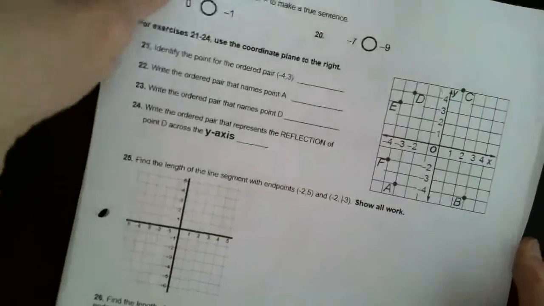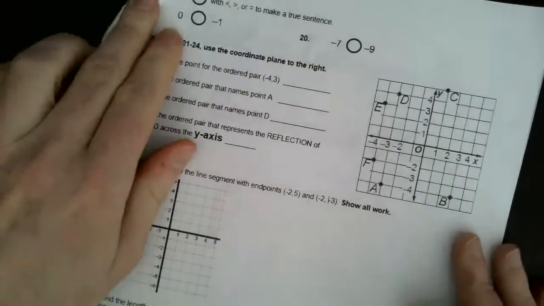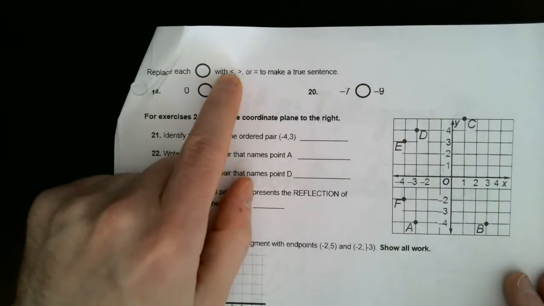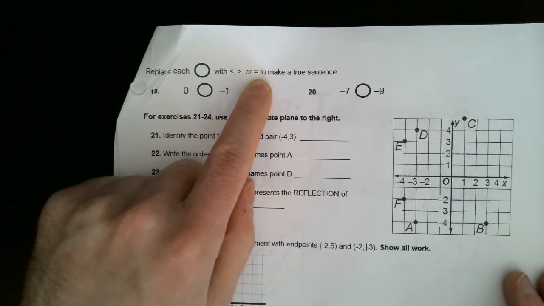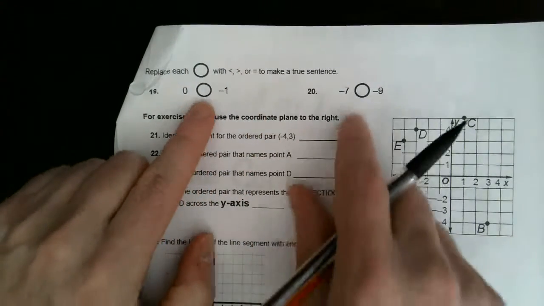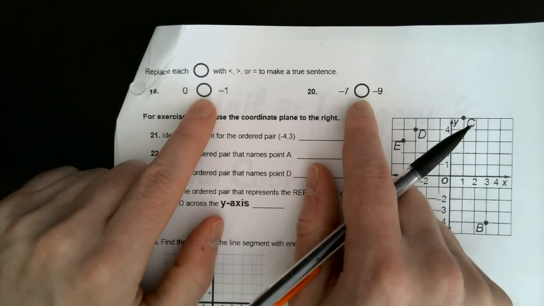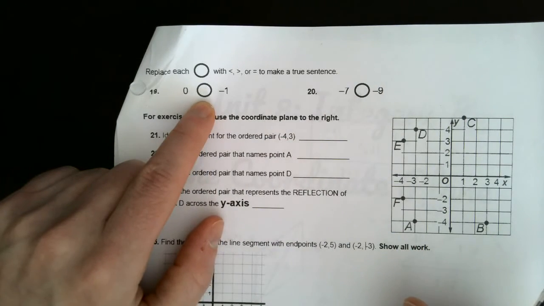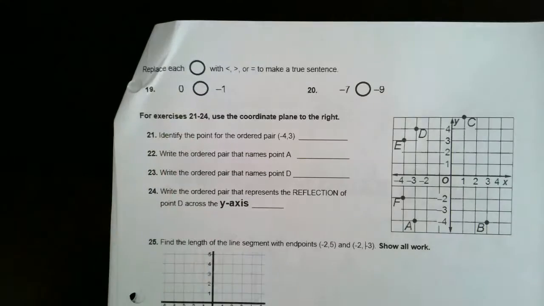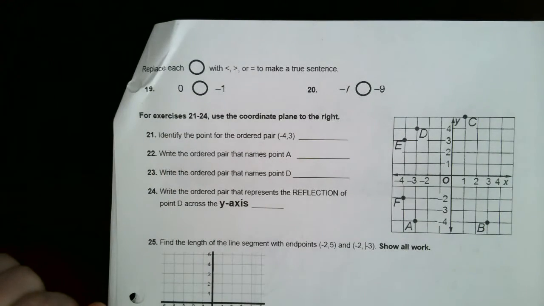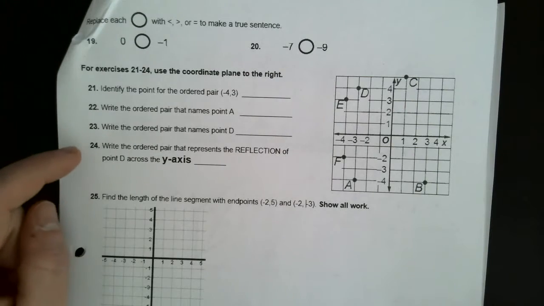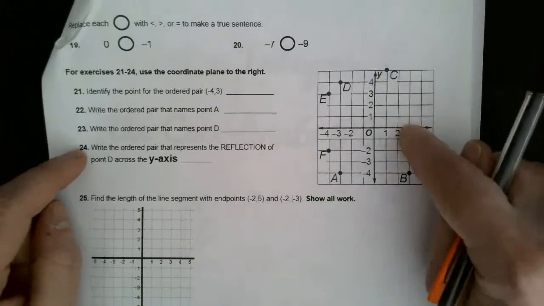All right, so we talked about the symbols before, but for 19 and 20, you're going to use the less than or the greater than or the equal to symbol to complete the statement. You're going to put the symbol in the circle, okay? But make sure to read it to yourself once you put the symbol in there to make sure it makes sense to you. All right, 21 through 24 all use this coordinate plane.